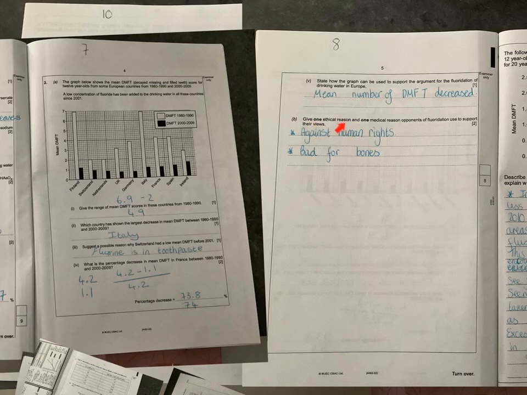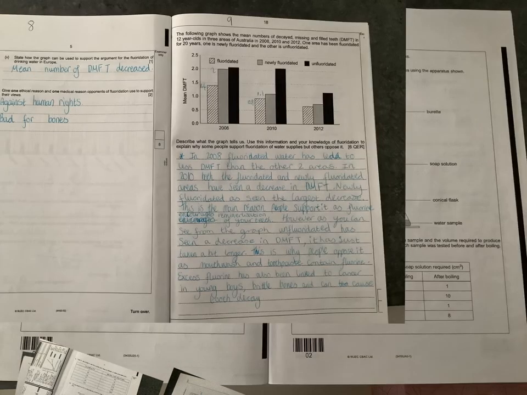Give one ethical reason and one medical reason. Opponents of fluoride use this to support their views. It's against human rights. Okay, so it's mass medication, and it can be bad for your bones, cause osteoporosis, bone cancer in young teens. Next question then was the 6 marker.